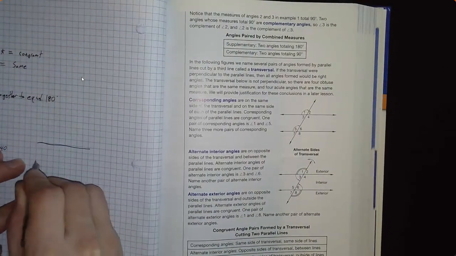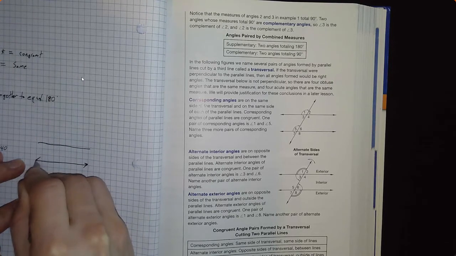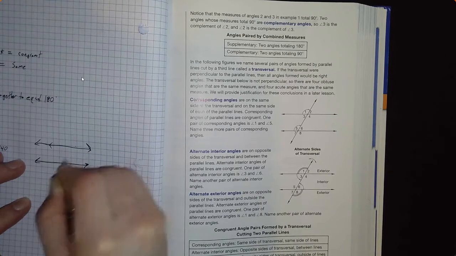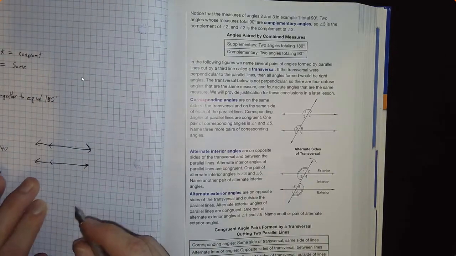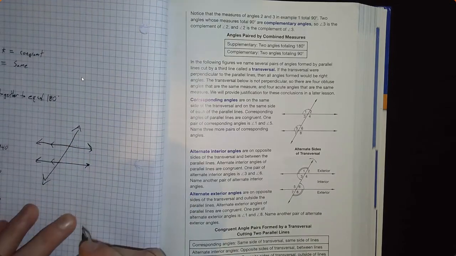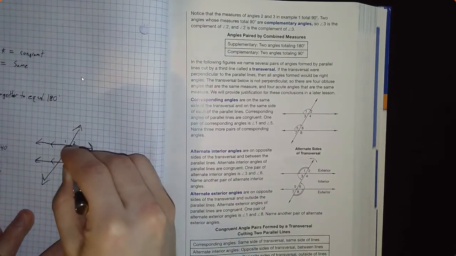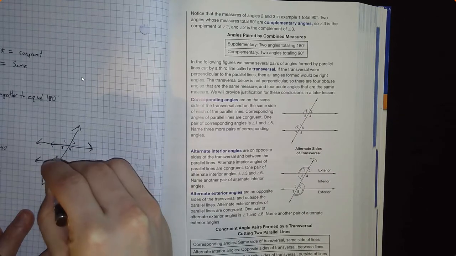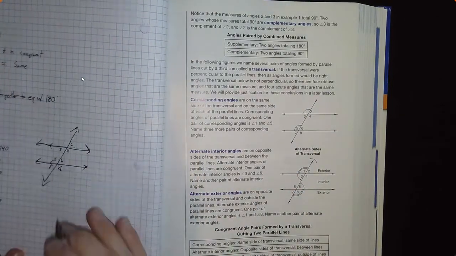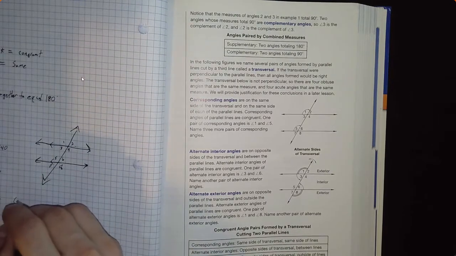So we've got two lines. These two lines are parallel. I have a line crossing through all of it. We've got 1, 2, 3, 4, 5, 6, 7, and 8.